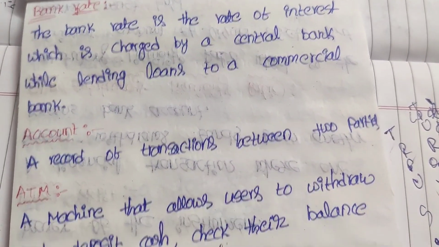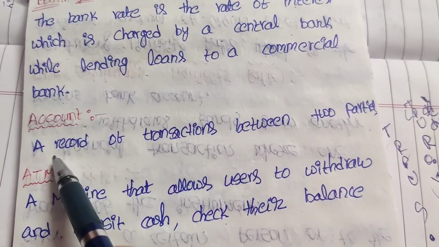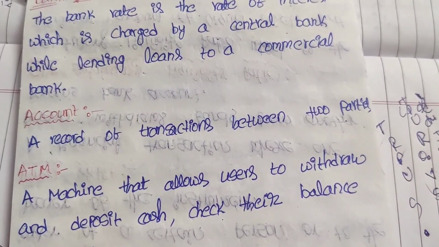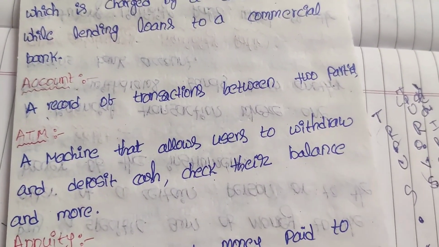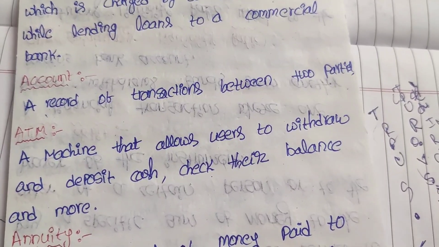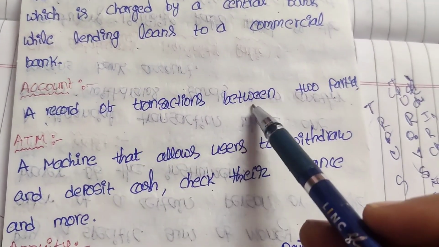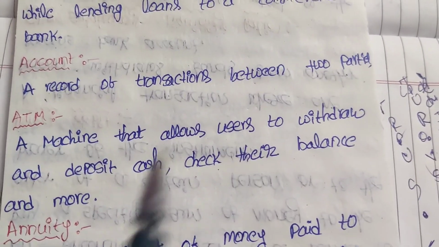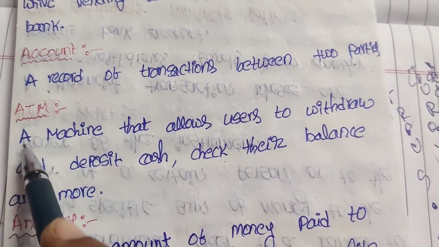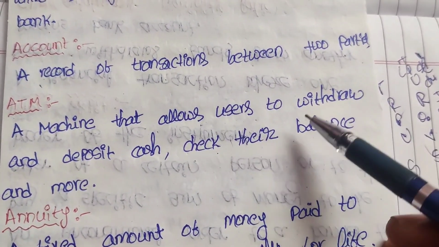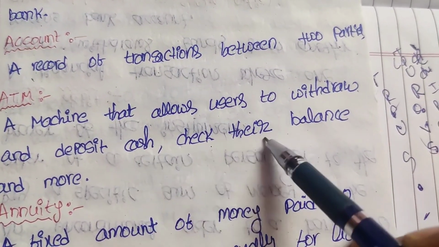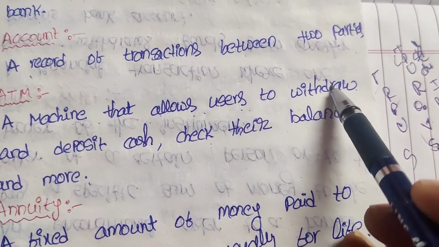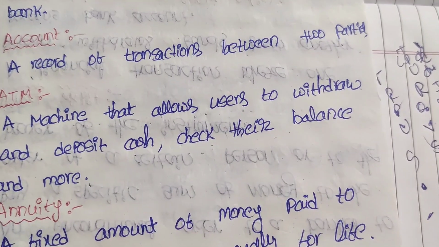So what is an account? An account is a record of transactions between two parties, either a customer and a bank. A transaction between a bank and a customer, or a record of transactions between any two parties, is called an account. Next, what is ATM? An ATM is a machine that allows users to withdraw and deposit cash, check their balance, and more.